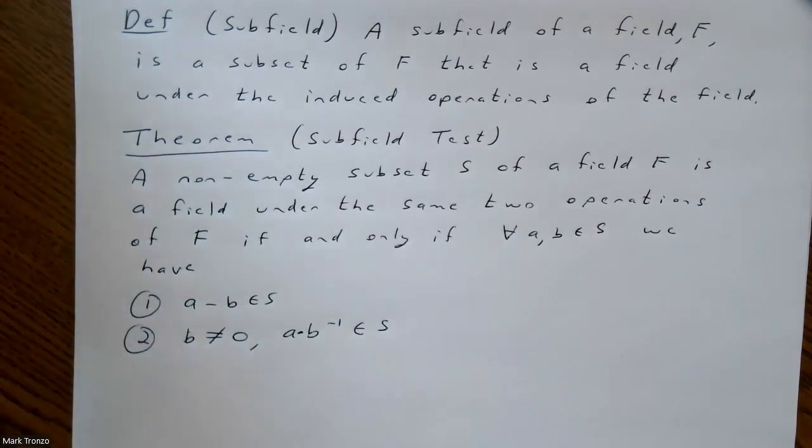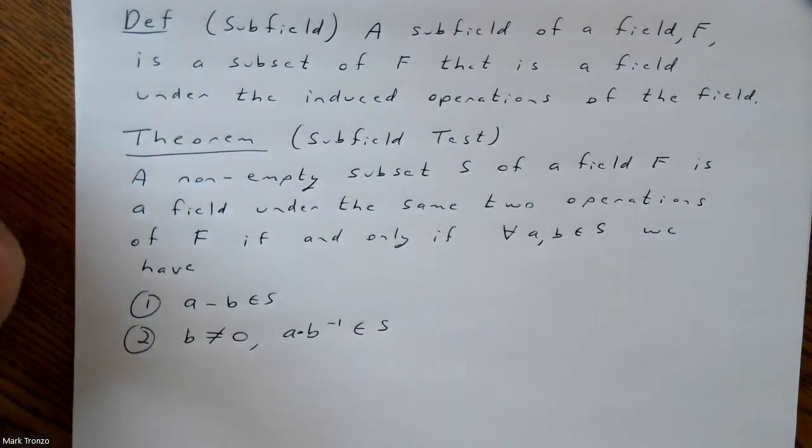There are some calculation examples we can do. We'll probably do this next time. Maybe do some more definitions right now.